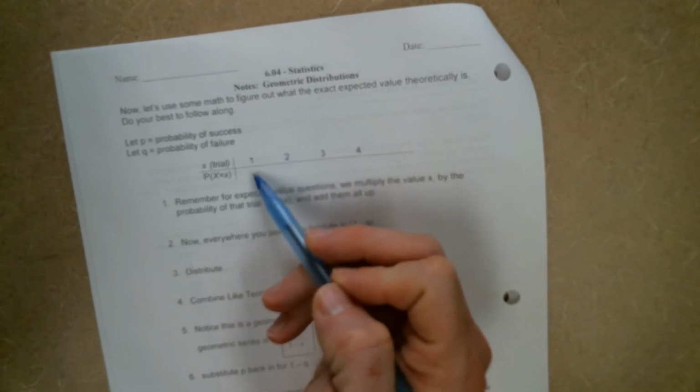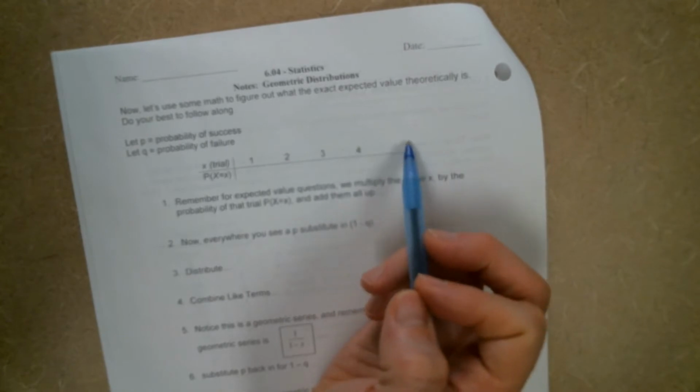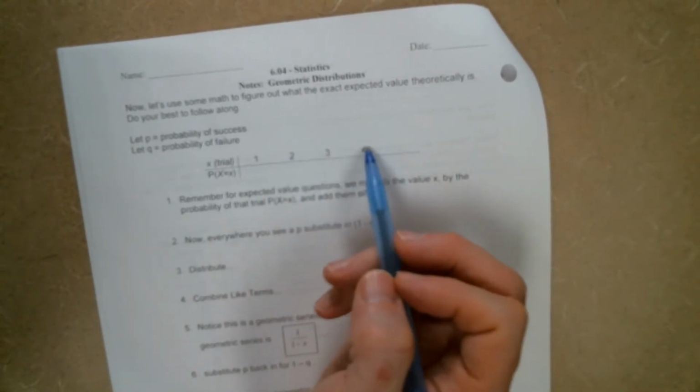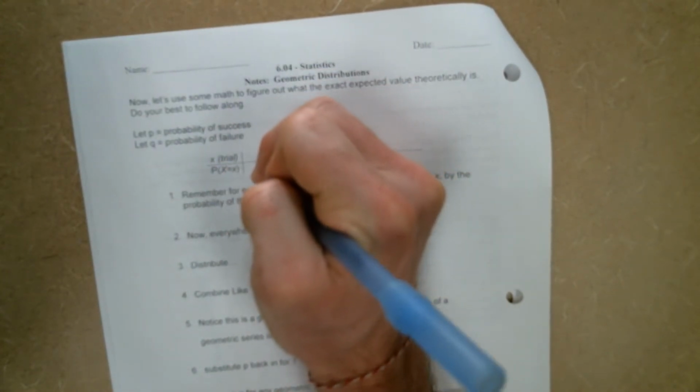All right, so let's use some math to figure out what the exact expected value would be. When we did this activity, I said it comes between 4 and 6, but what is the true value? How can we find it? Well, we've learned that the expected value is the payoff times the probability. Did it take 1 try, 2 tries, 3 tries, 4 tries, 5 tries, and so on? Those are your payouts. And the probability of success is P.